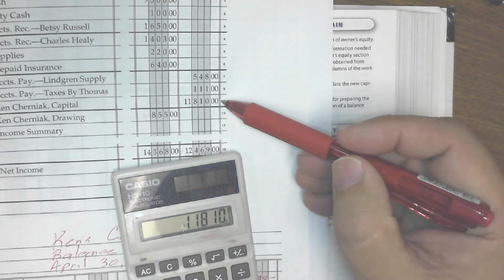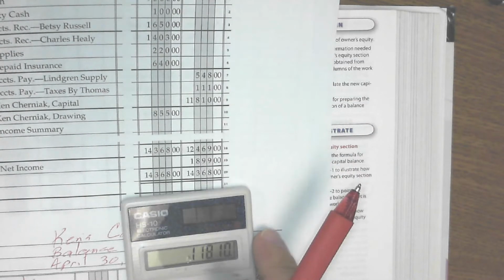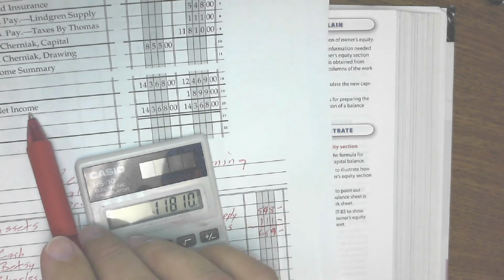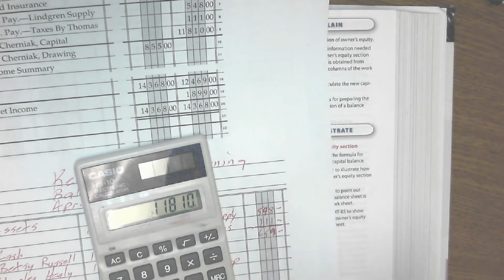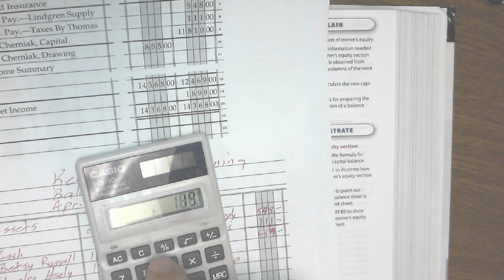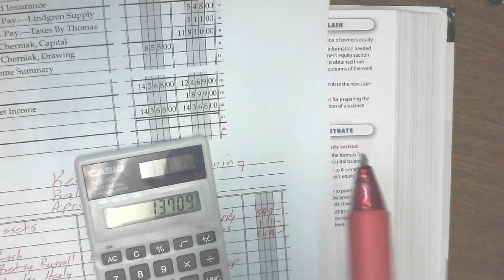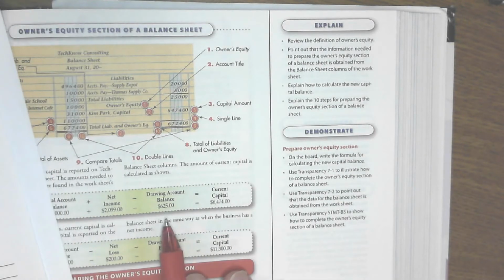So we're at capital account money. That's right here. So then, remember, plus net income, which comes from down here. So our net income was $1,899. So far we're at $13,709, but there's still one last step.